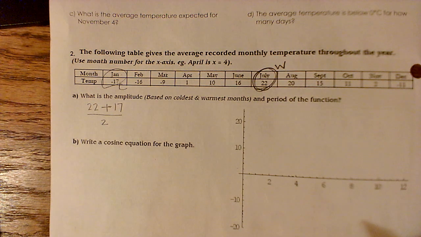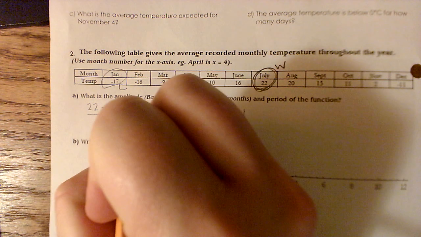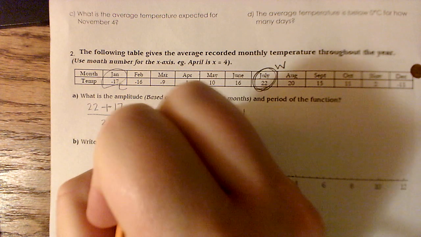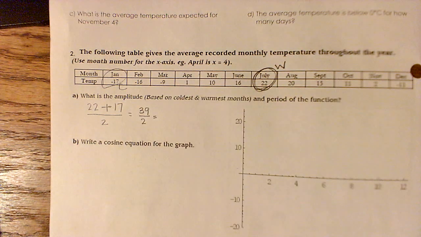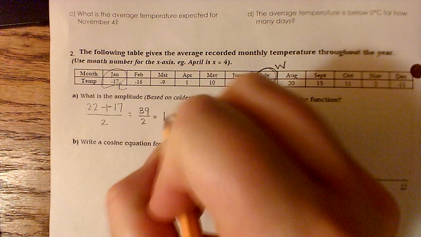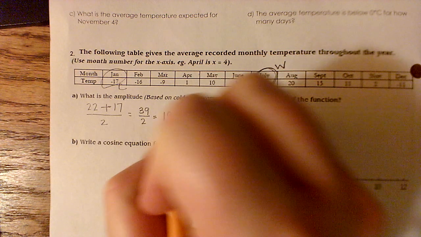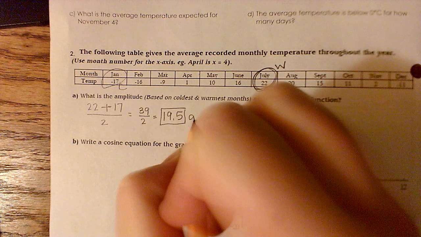So a negative negative makes a positive. 22 plus 17 gives us 39 over 2, which comes out to be 19.5. So this is our A value.